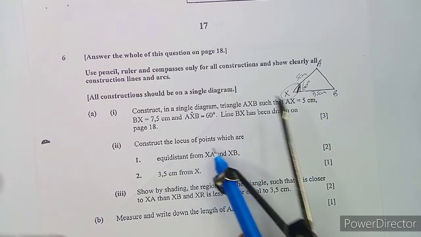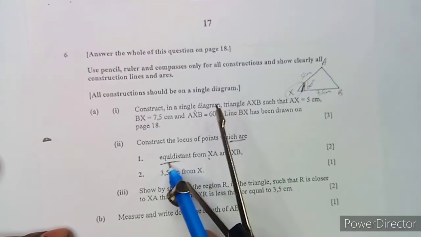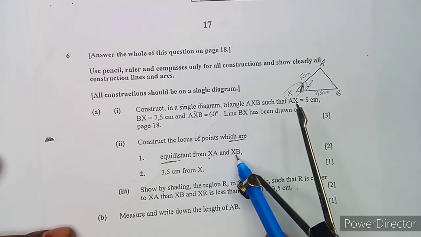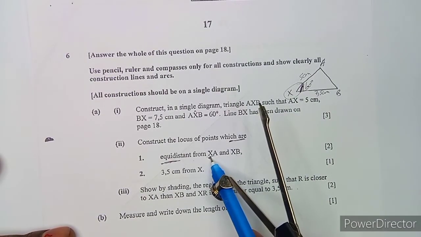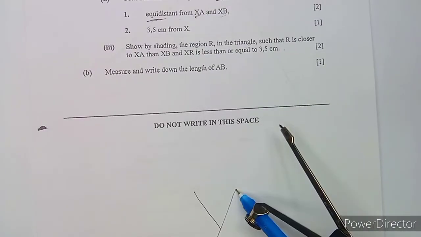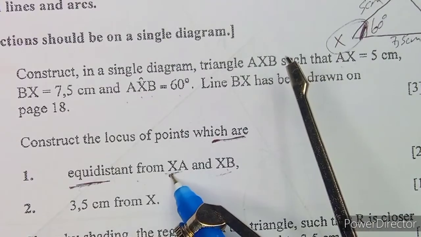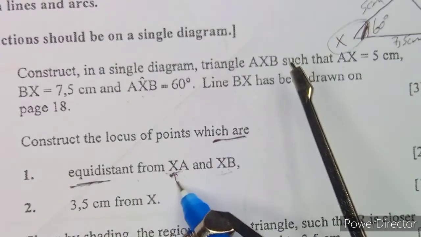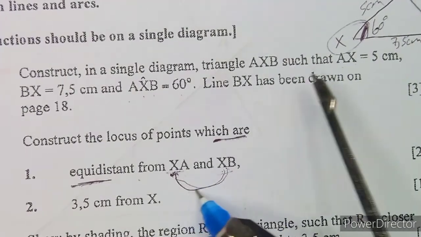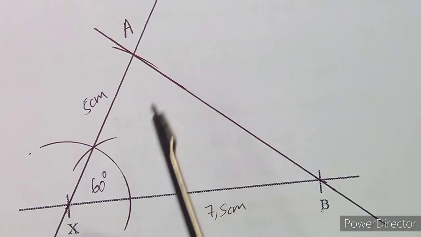Construct the locus of points which are equidistant, take note, equidistant from XA and XB. XA is a line, XB is a line, and I told you that whenever 2 lines meet, you have to bisect the angle. That is the part that is repeating here, XA, XB. So X is repeating, so you have to bisect this angle at X.